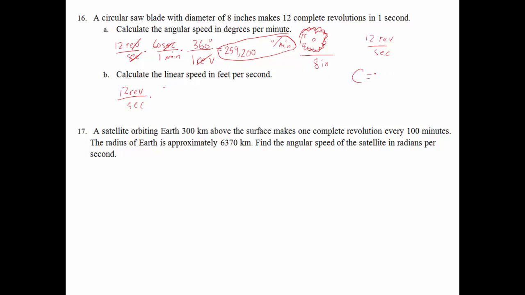The circumference is pi d, and my units here would be inches per revolution, right? One circle around is 1 revolution, and this will be in inches. So I'm going to have pi times the diameter in inches per revolution.